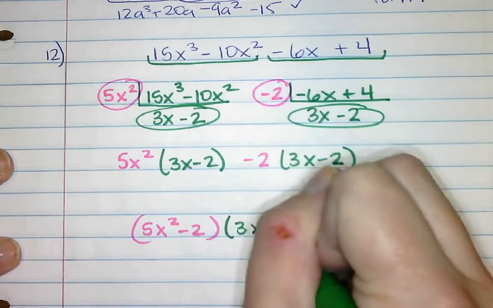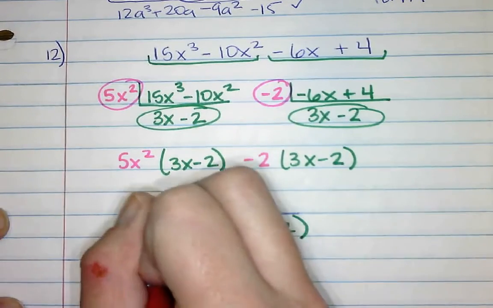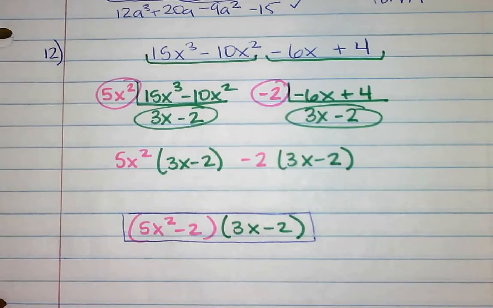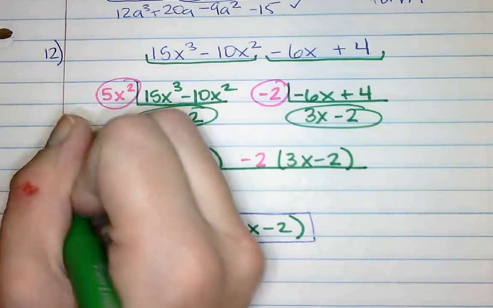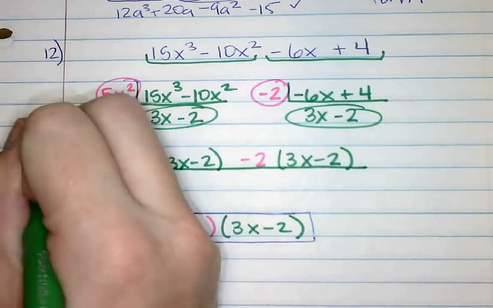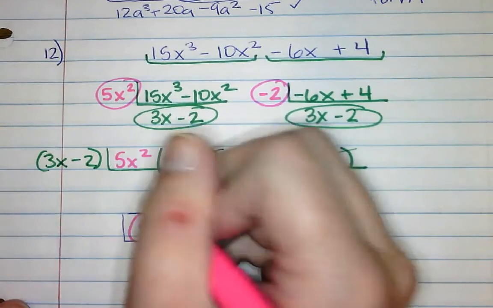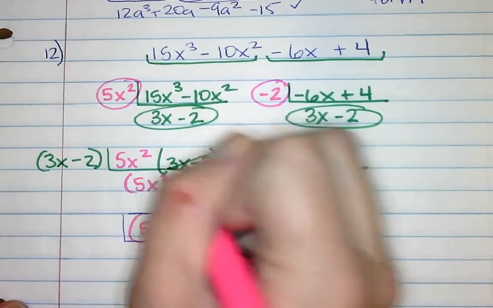But if we want to go ahead and do it properly here, if we take out our 3x minus 2, cancel that out, cancel it out, we are left with 5x squared minus 2. Does that make sense, y'all? So if you want to go ahead and do that, you're more than welcome to. But as this gets easier, hopefully we don't have to, all right?